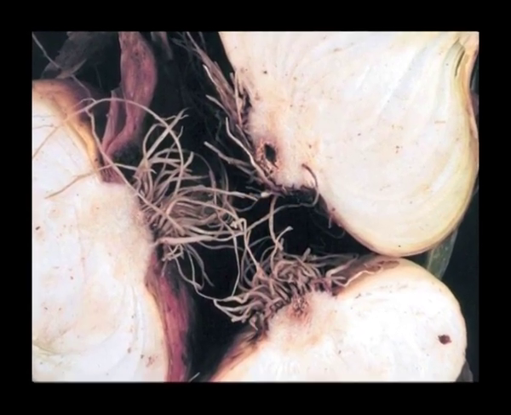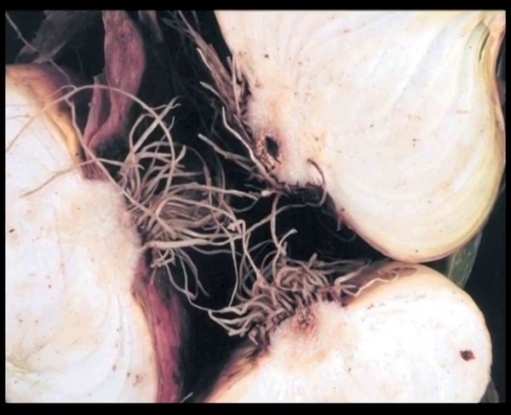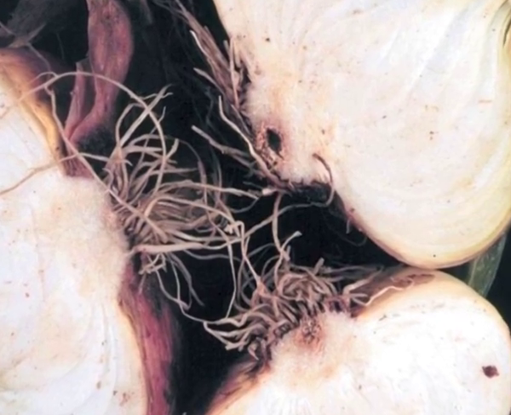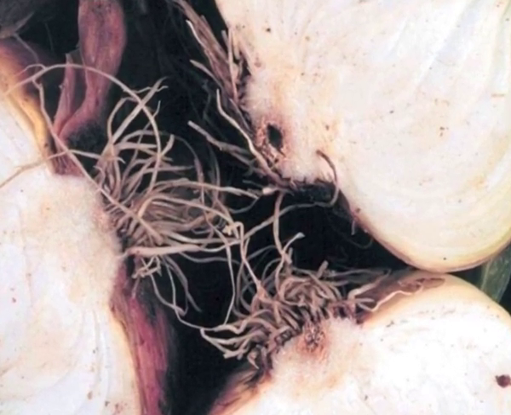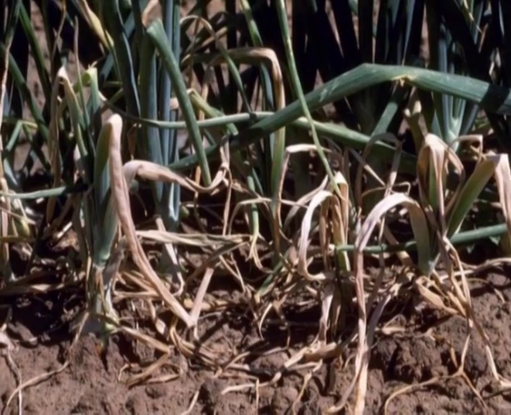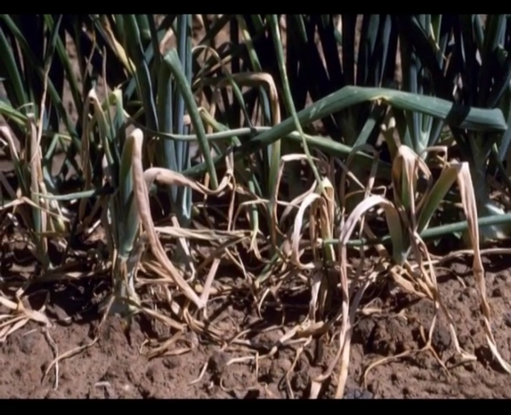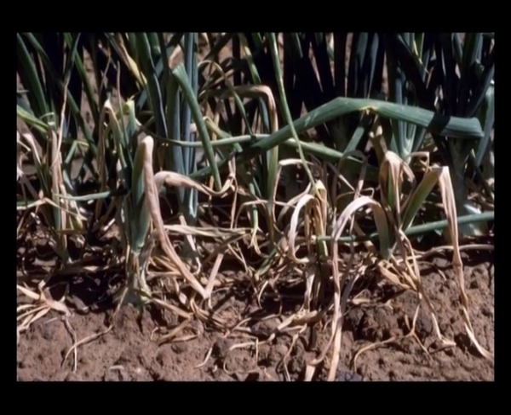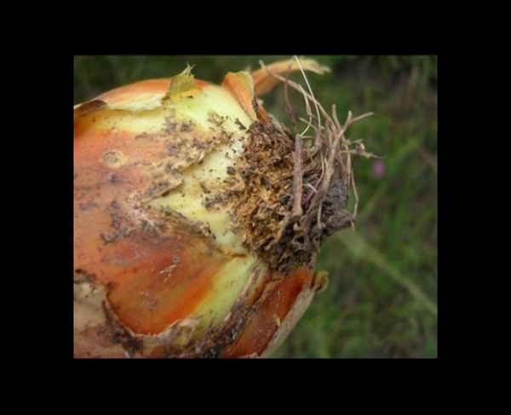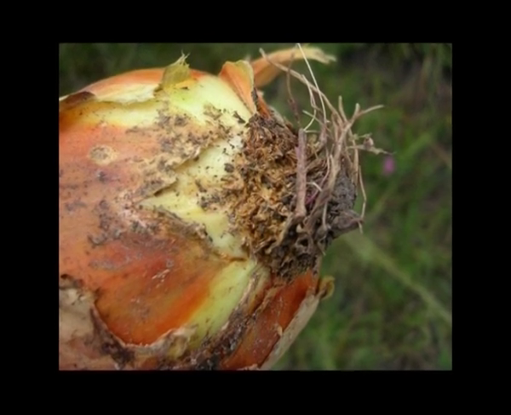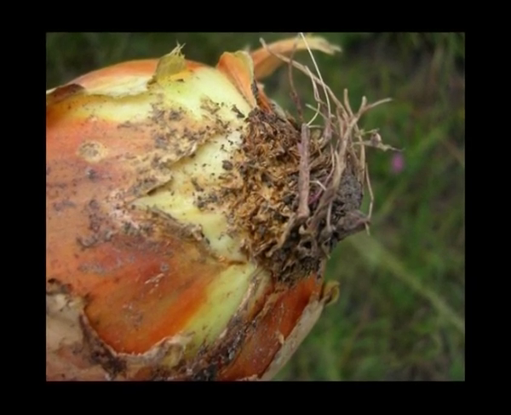White mycelium of the fungus may colonize the stem plate and eventually the root may rot completely. Infected plants can be pulled easily because of their stunted, decayed root system. Infected bulbs may show no decay at harvest but rot in storage.